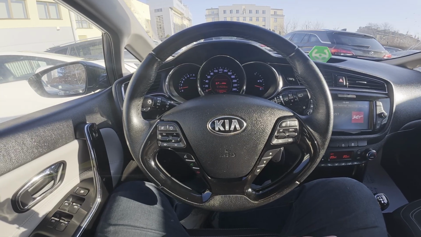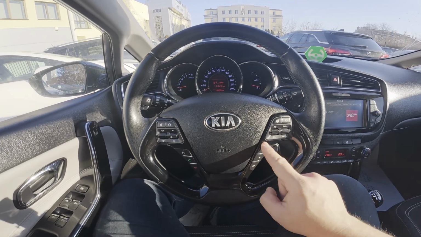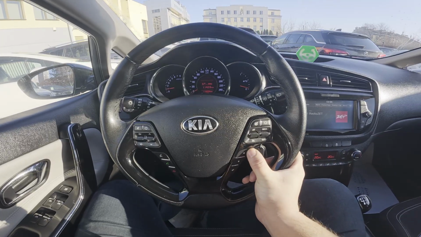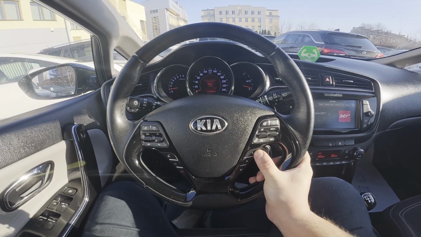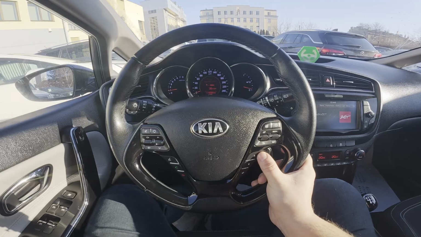In the beginning, take a look at the bottom of the steering wheel. Right here we've got this panel. Use the arrow buttons to navigate through it.